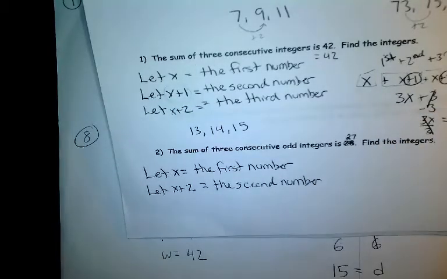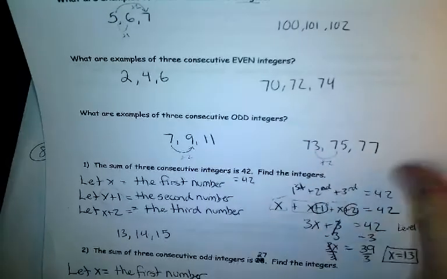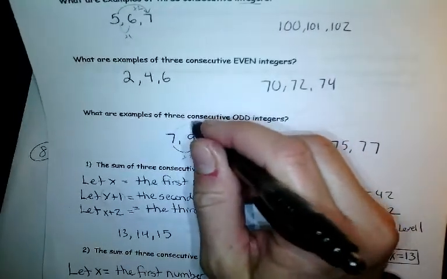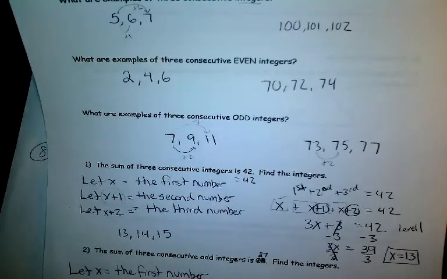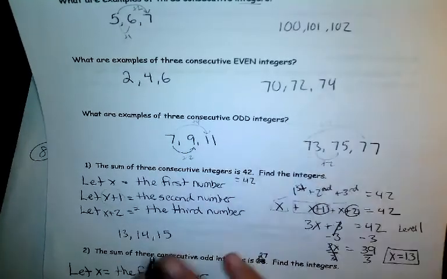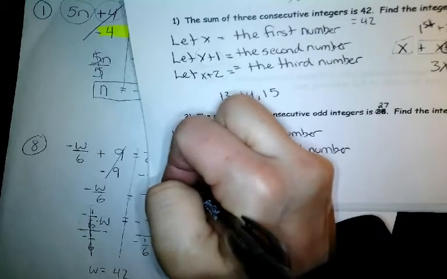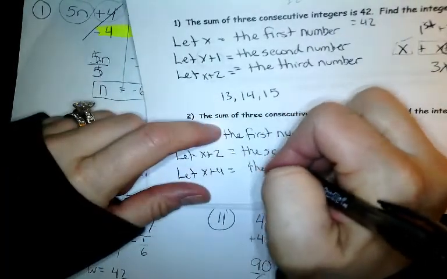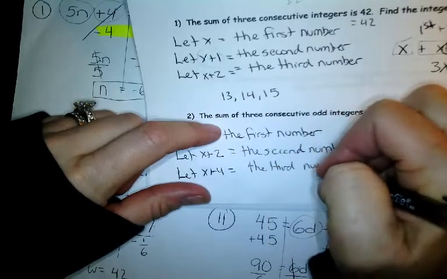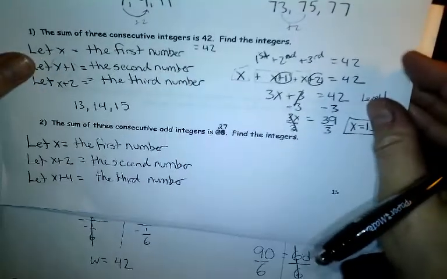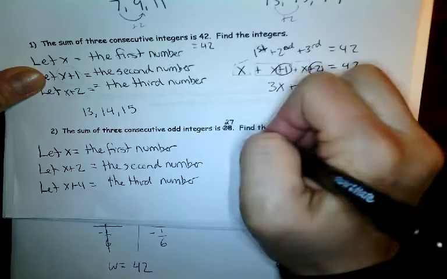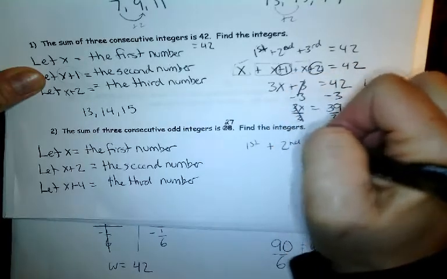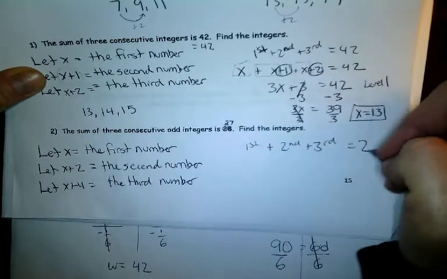And then how much bigger is the third consecutive odd integer than the first one? You can go up here and look at our examples. 7 to 11. The third number in this sequence is 4 bigger than the first number, and the same thing here. So our third let statement is going to be let x plus 4 equal the third number. Boom. Okay, so now we're going to add the first number. You don't have to write this part when you get really into it, but I'm trying to explain it. So I like to set that up so you can see where I'm getting this from.